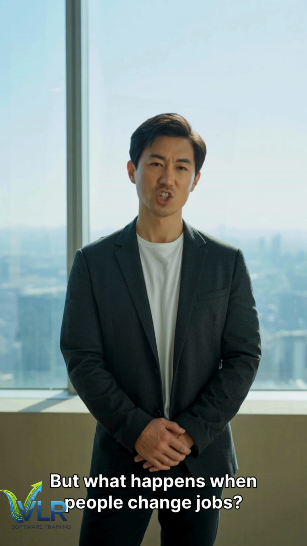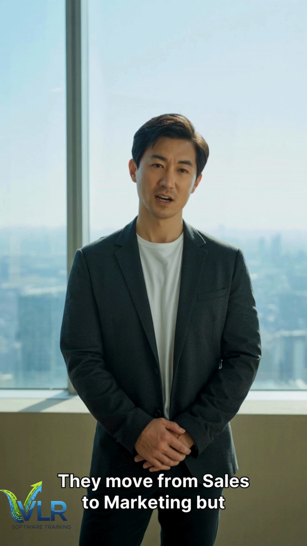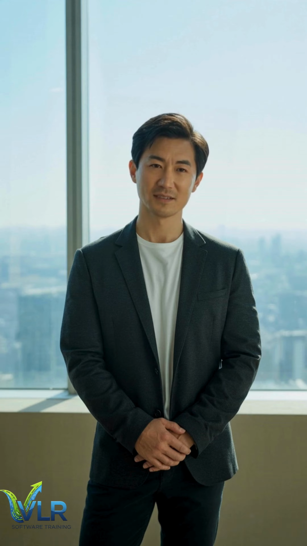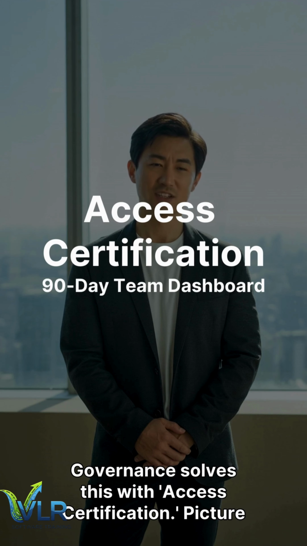But what happens when people change jobs? They move from sales to marketing, but keep their old access. We call this permission bloat, and hackers love it. Governance solves this with access certification.